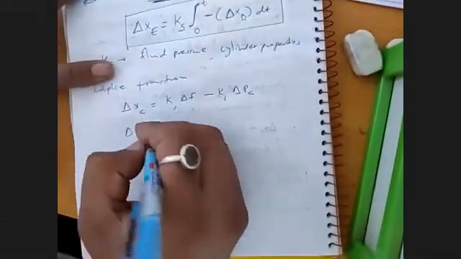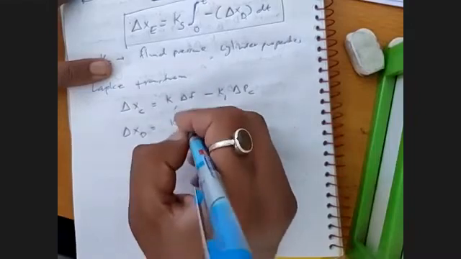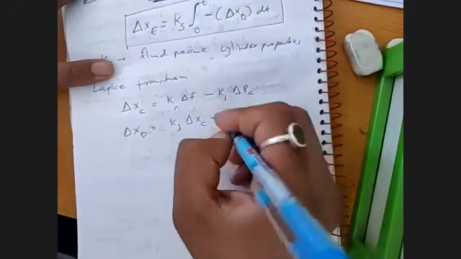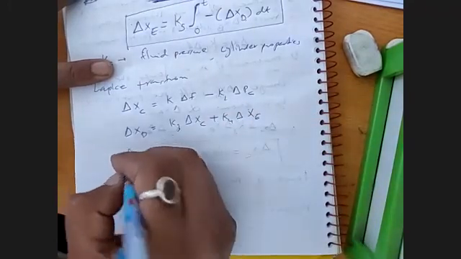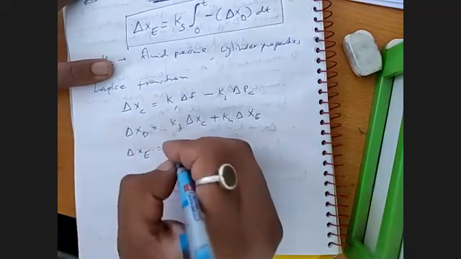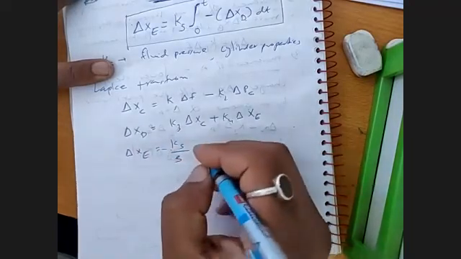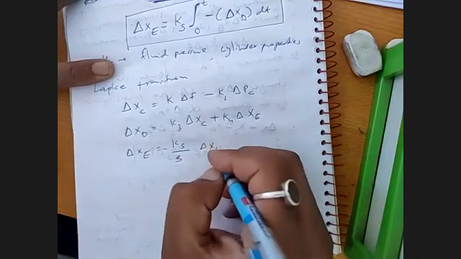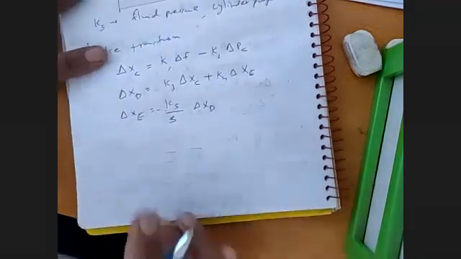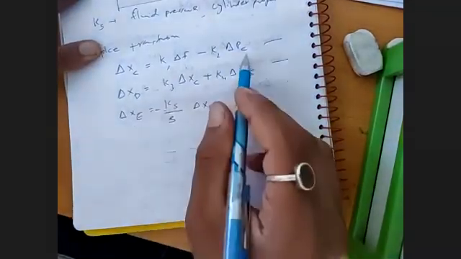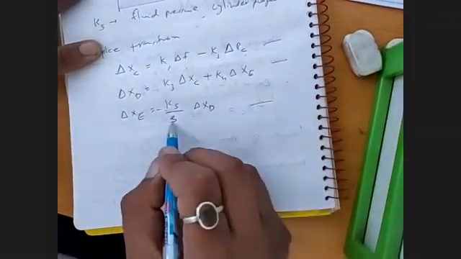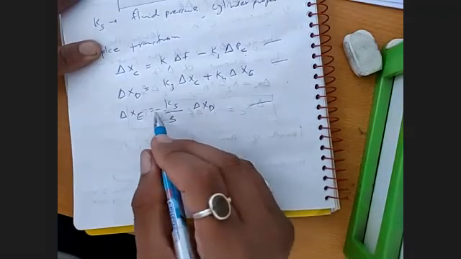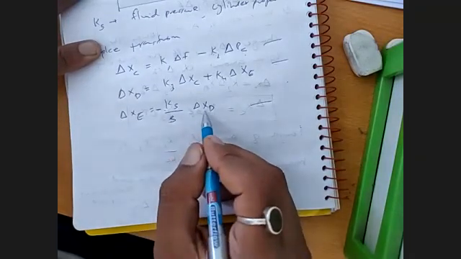Delta XD will be K3 delta XC plus K4 delta XE, and then delta XE will be minus K5 upon S delta XD. So these are your three equations. When we take the Laplace of these, the linear terms will have no S. This is an integration, so it is 1 by S, so it is minus K5 upon S into delta XD.